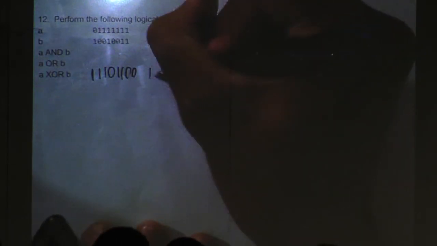So this part here, you have a 0 and a 1, so you're going to have 1. Both of these are 1, so you're going to have 0. These two, you're going to have 1s, and both of these are 1, so you're going to have 0s. And then we're going to keep doing these.